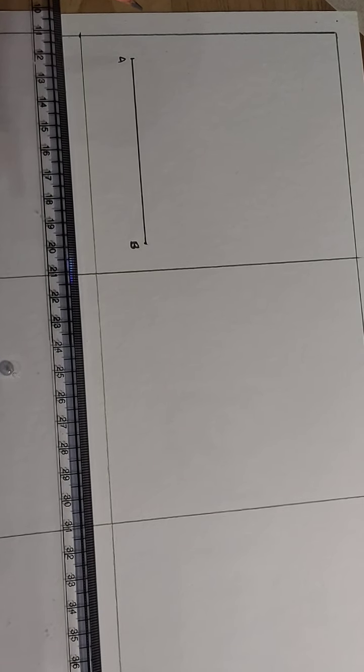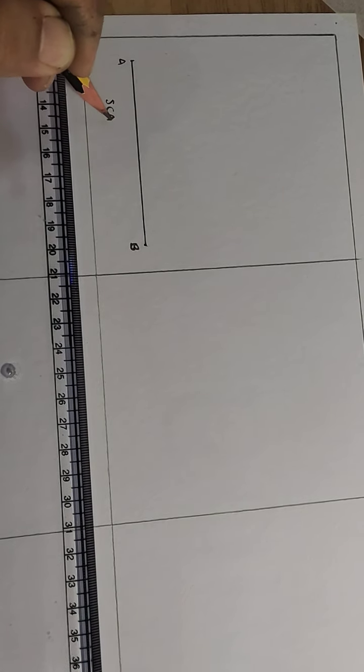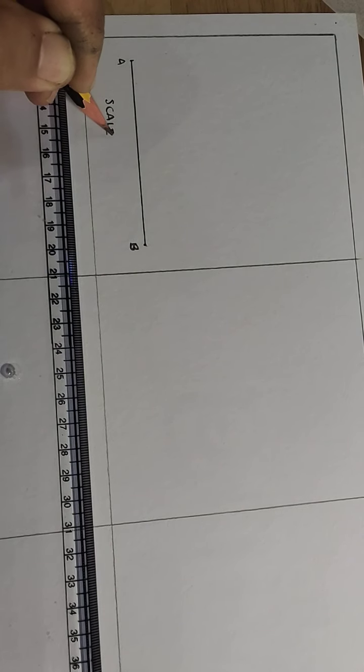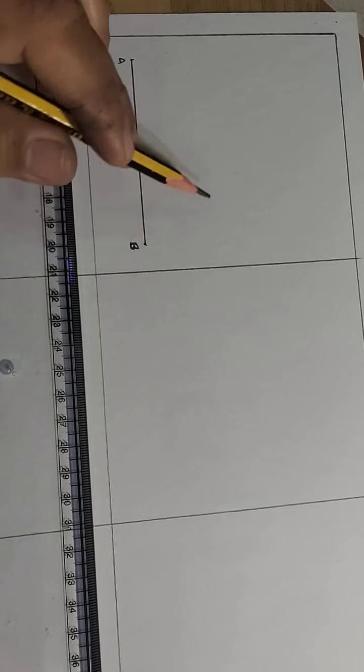A scalene triangle is a triangle, and we know that a triangle has three sides, so the scalene triangle has no equal sides.